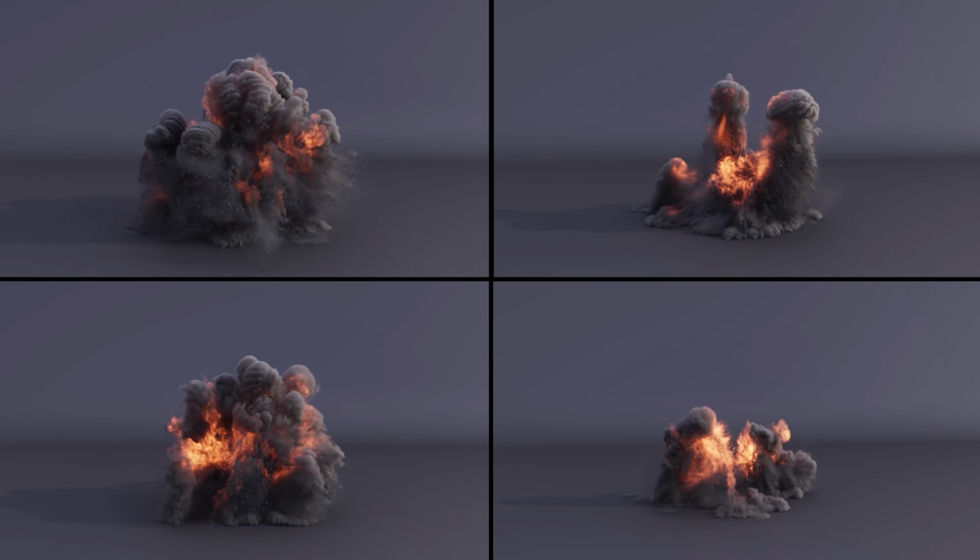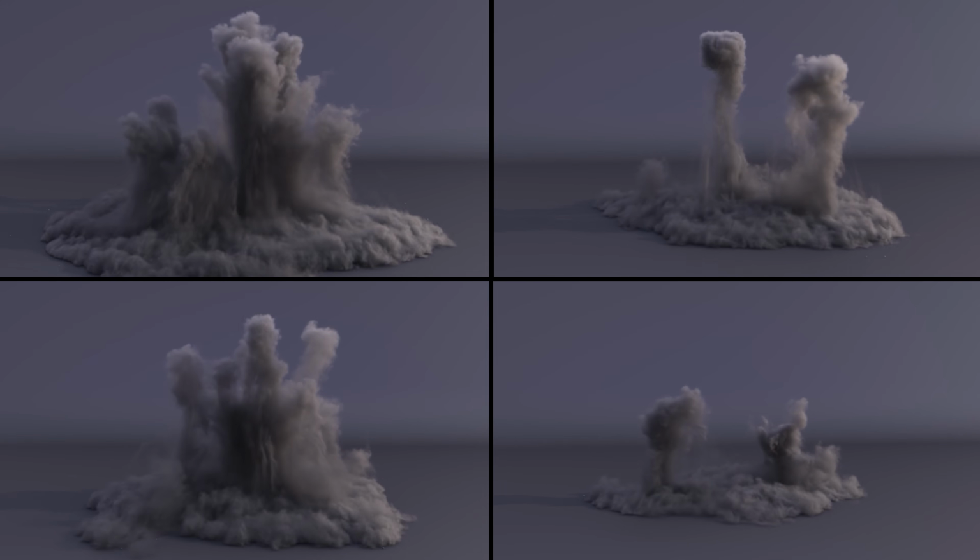So that is our brand new pack, Dust Hits Explosions. We have so much detail in here. These are really pretty incredible.